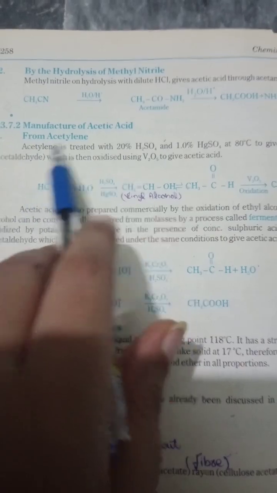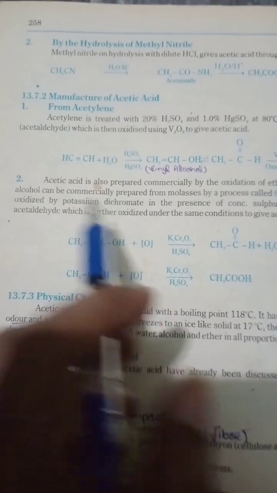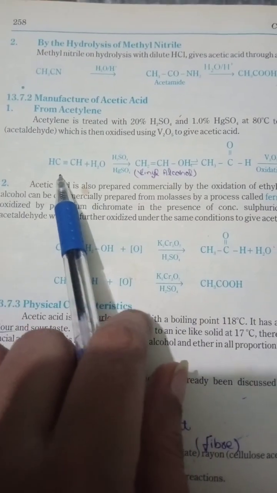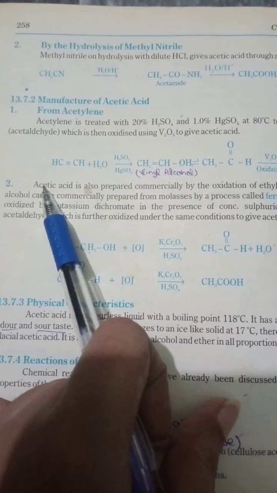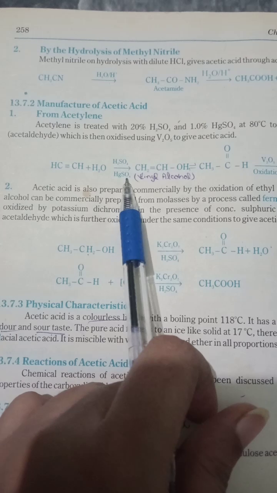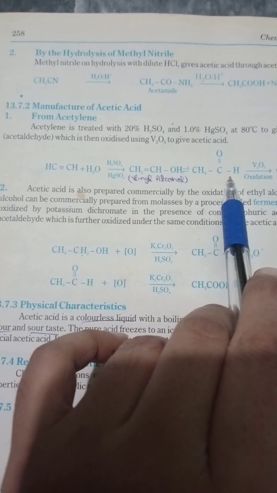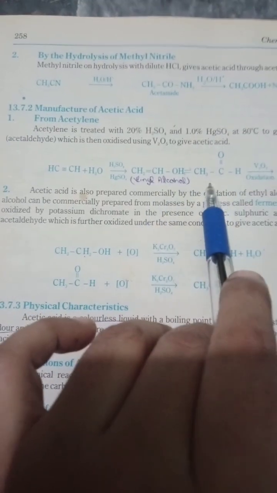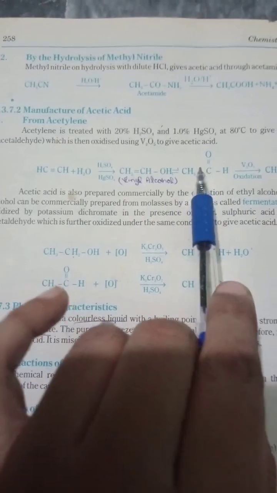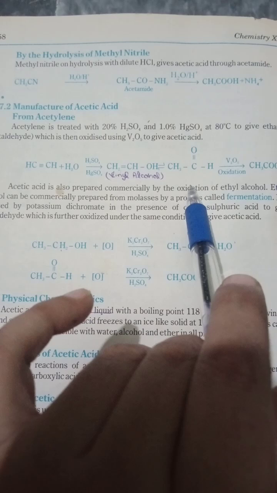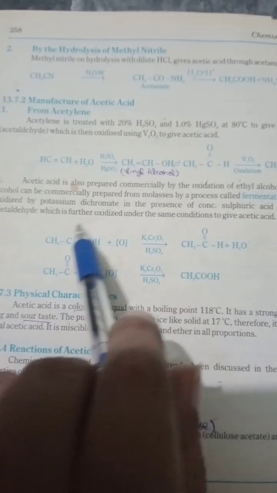Manufacture of acetic acid from acetylene: as you know, you have studied this reaction many times in the previous chapter. Whenever acetylene is reacted with water in the presence of sulfuric acid and HgSO4 salt, it will convert into vinyl alcohol. That vinyl alcohol and acetaldehyde, they have two forms, they are convertible into each other, and acetaldehyde is then further oxidized in the presence of vanadium pentoxide and converted into acetic acid.